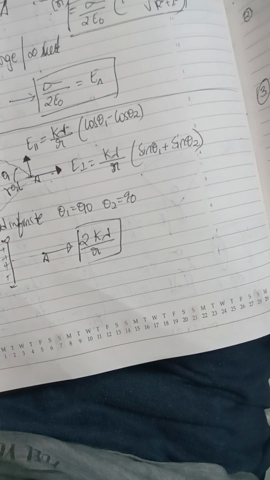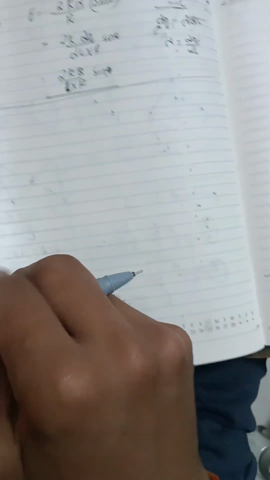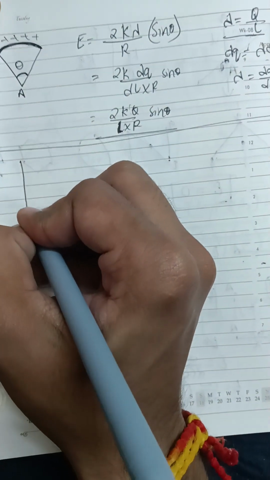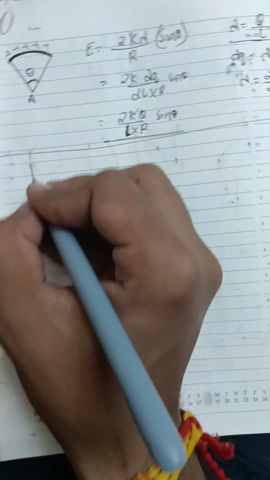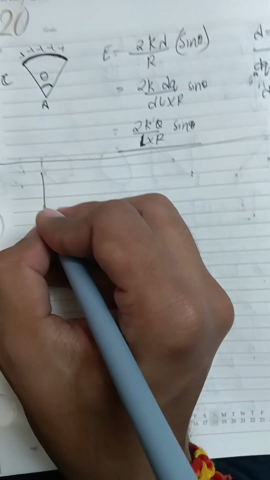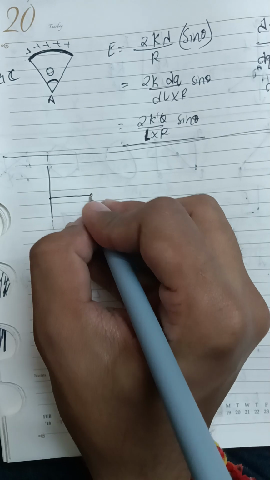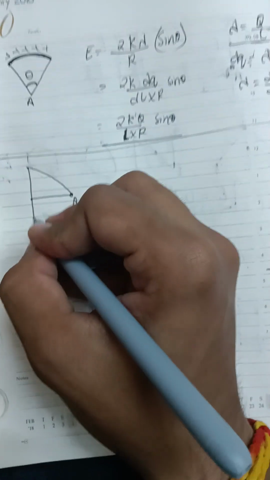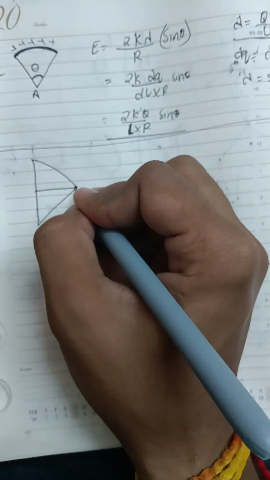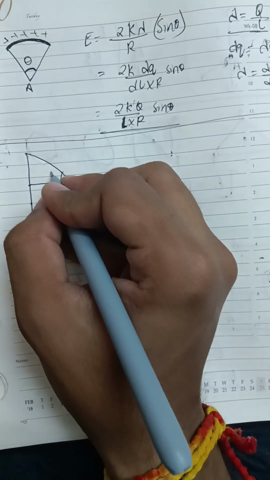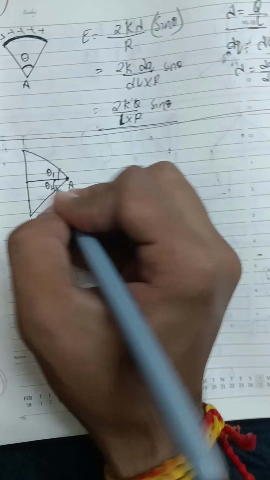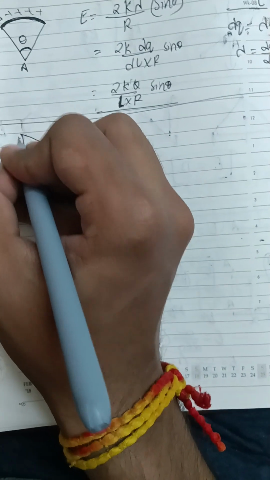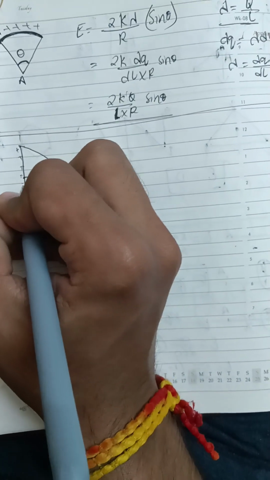Next thing is a rod. This is an infinitely long rod. There's a point over here. Draw a line here, not a perpendicular line. This would be theta 1. This would be theta 2. It's charged. How will you find the electric field at this point A?